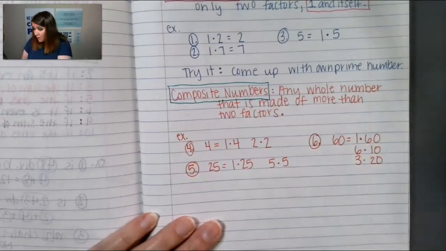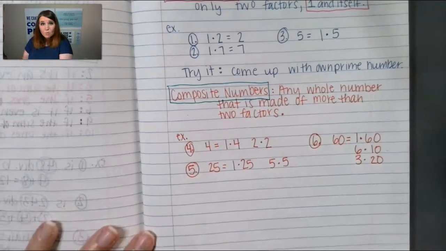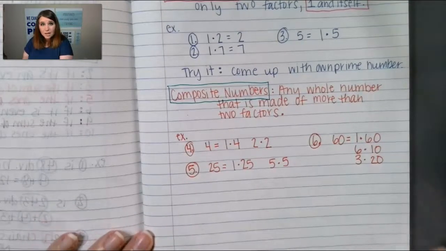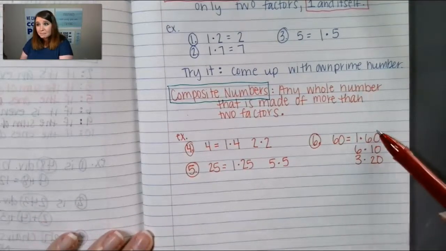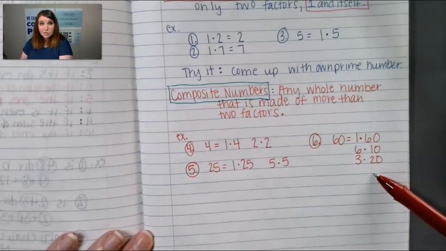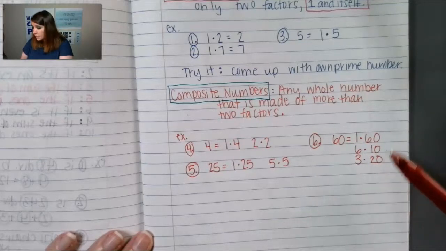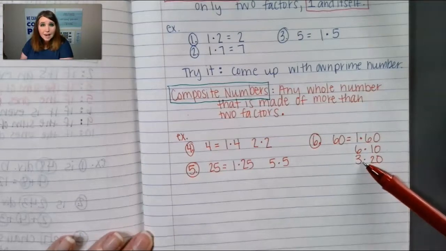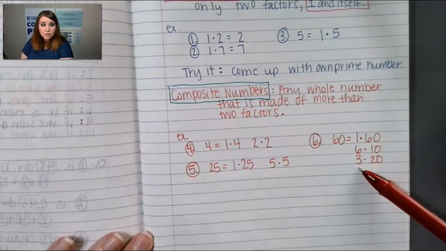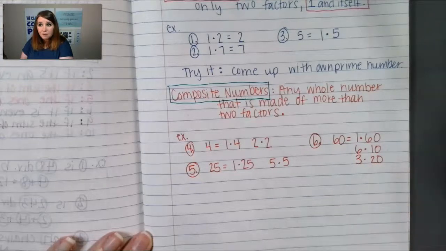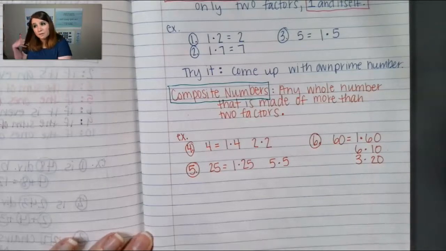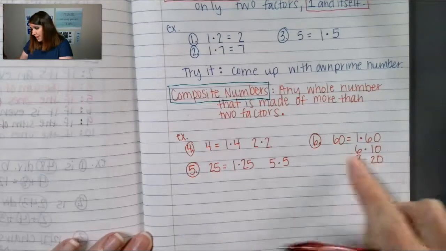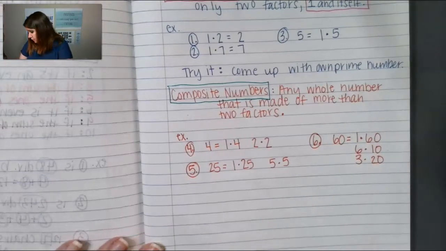So this one has more than one set of factors, right? So this has many factors to go into it. So this one is definitely a composite because it has multiple factors that can be created to make up this number.